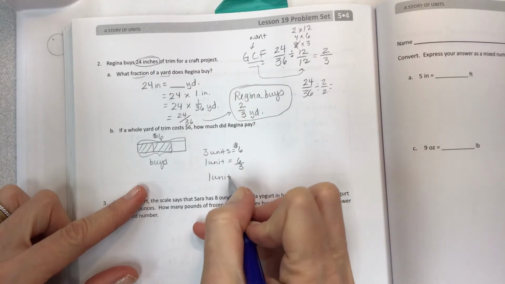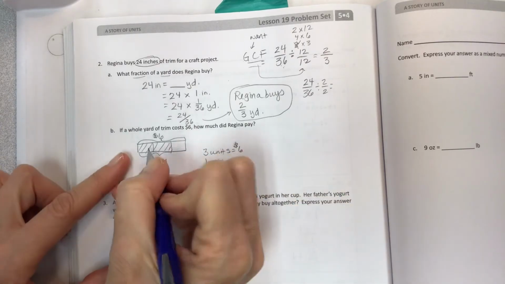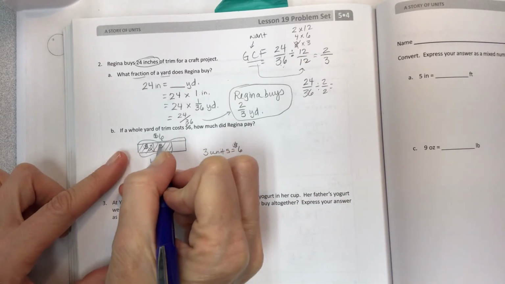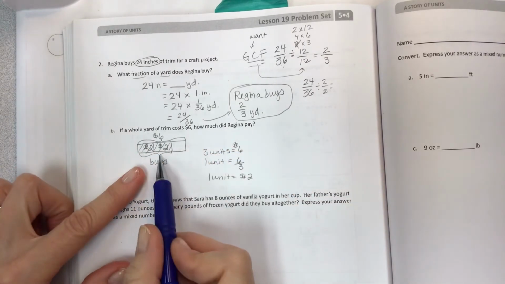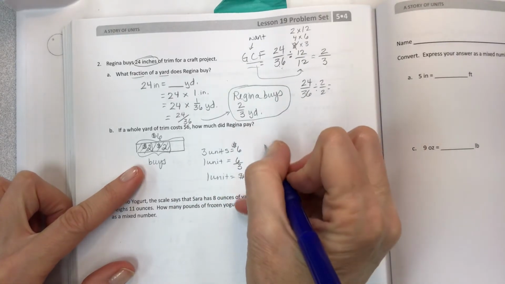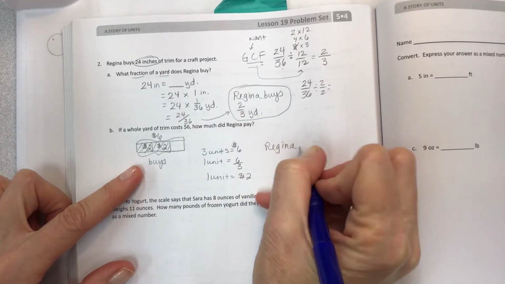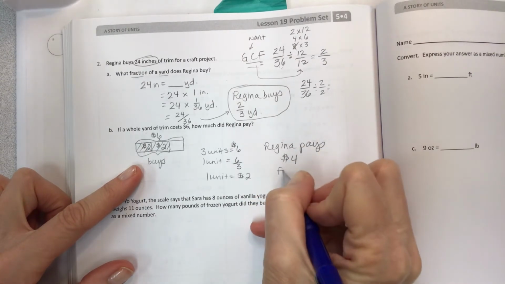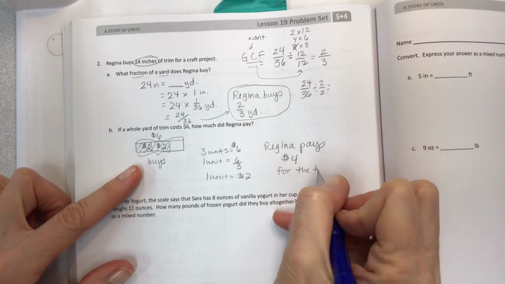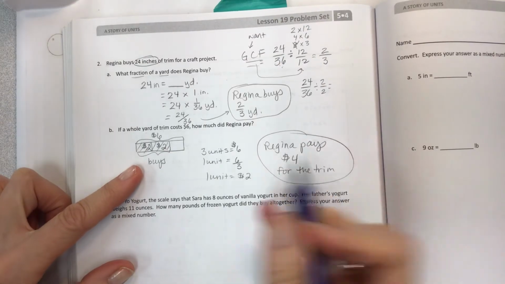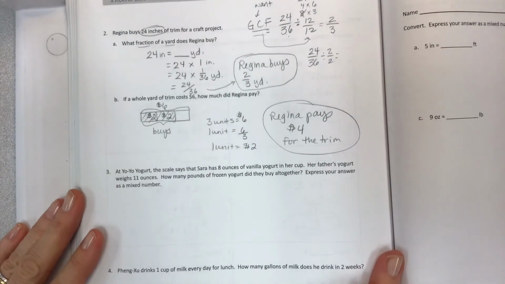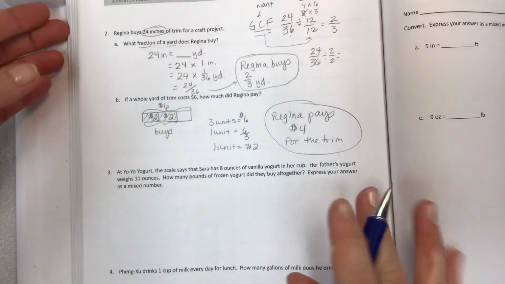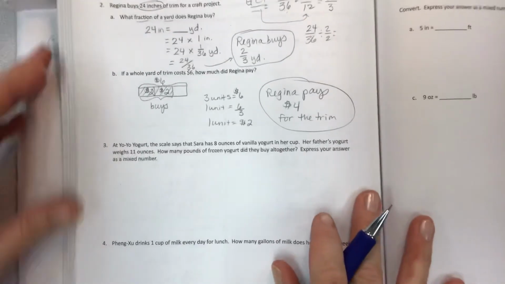So 1 unit equals $2. Now you can probably see that for yourself here. And so how much did she pay? Regina pays $4 for the trim. Okay, so if you make a little picture, you can kind of see the different pieces and how they go together. All right, let's move on.